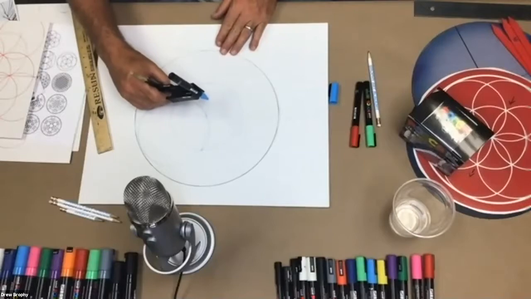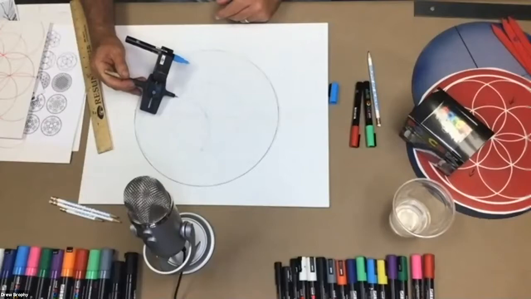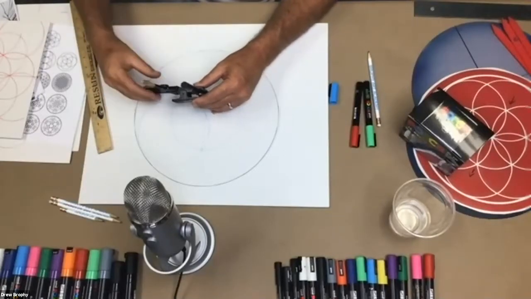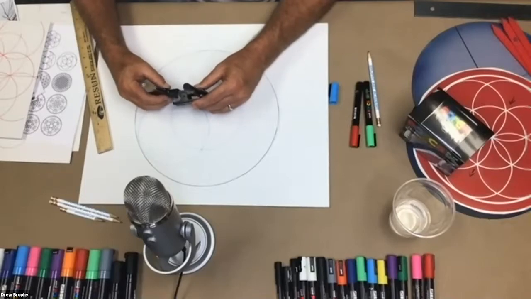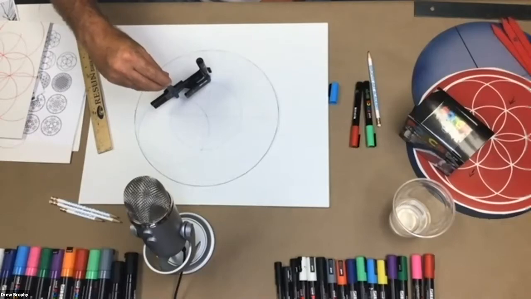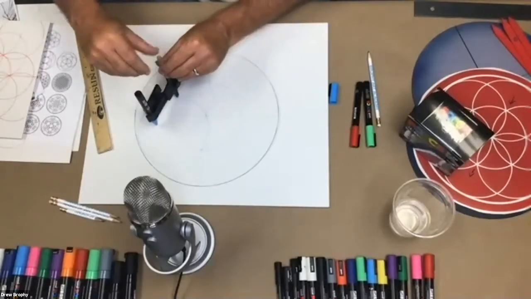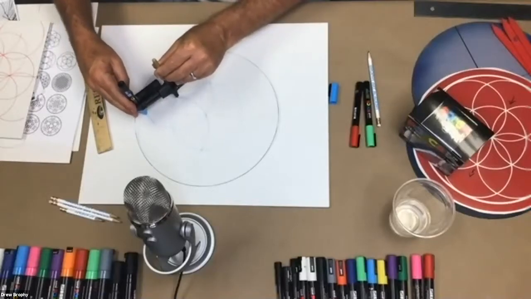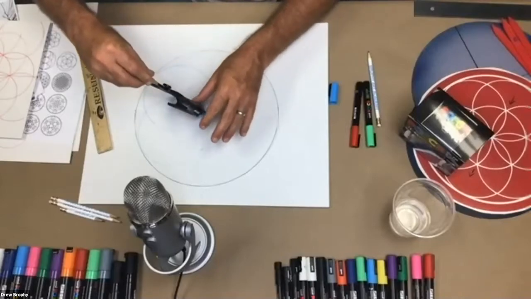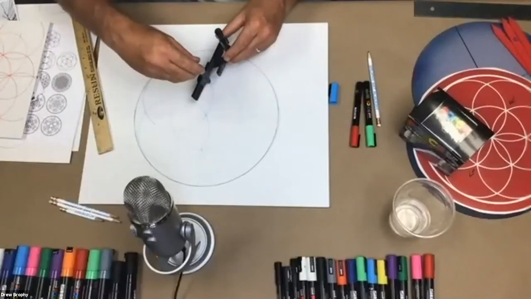From there, all I have to do is put my point on each intersecting line. And I get my glasses down. The more accurate you get this, the better. So it should cross this line, and it should cross the middle, and then it goes to the outside. Okay, then I'm going to go to the next intersecting point, and you just keep going.